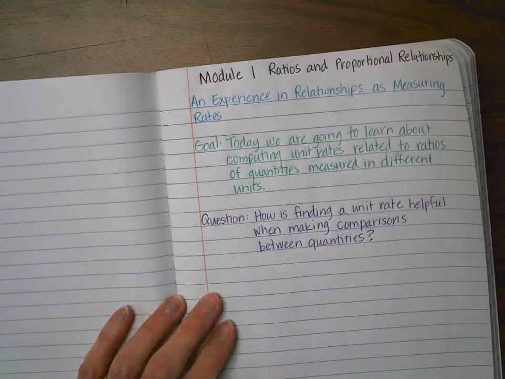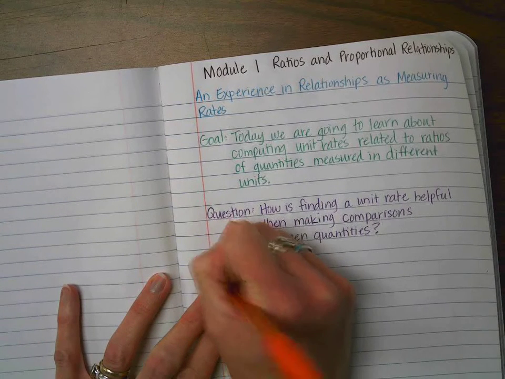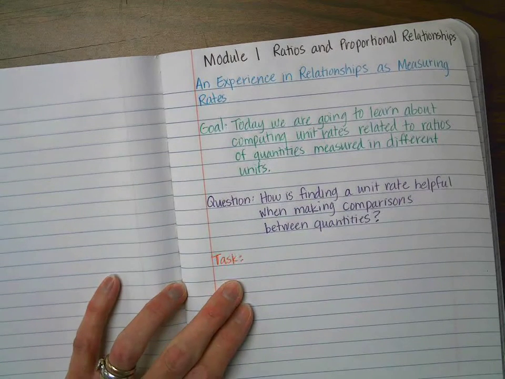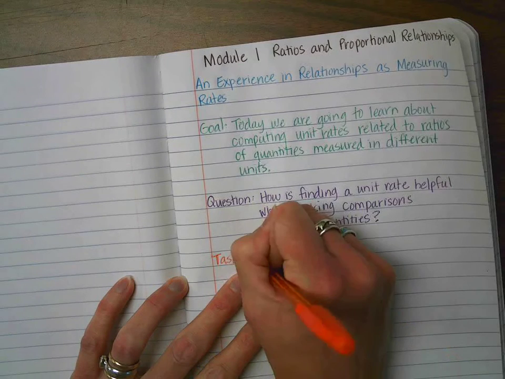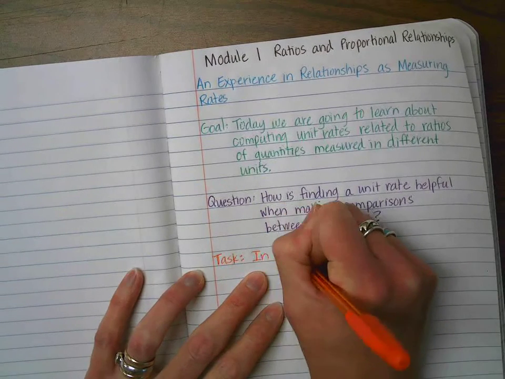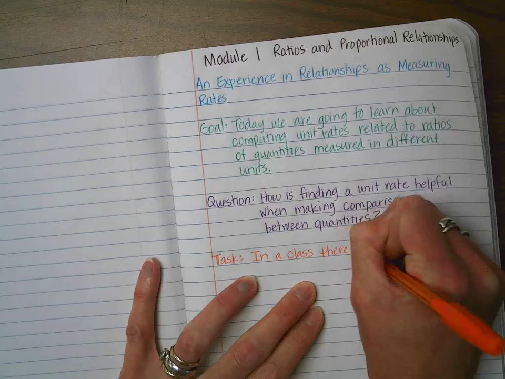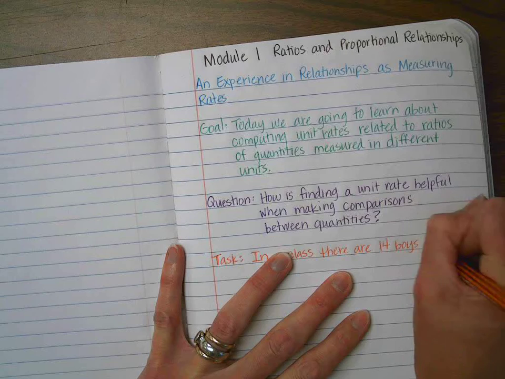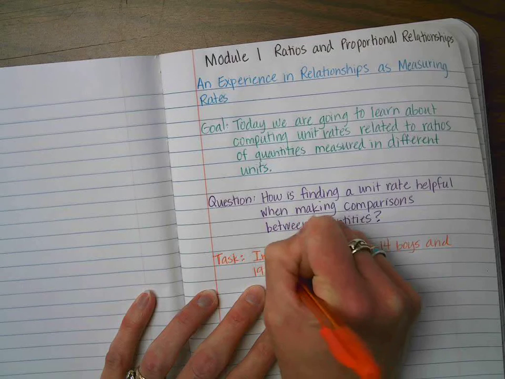All right, so we're going to start off today's lesson with that question in mind, but also with a task. And boys and girls, it is important to me and to you that you do copy the task down into your comp books, because the task is what we're going to be referencing throughout the entire lesson. So we are going to write: in a class, there are 14 boys and 19 girls.